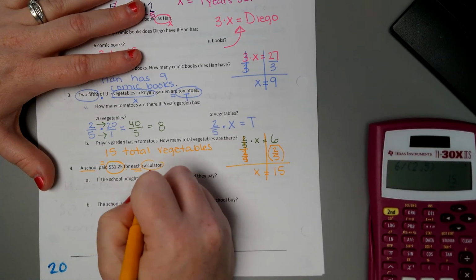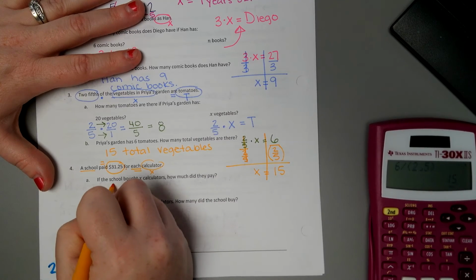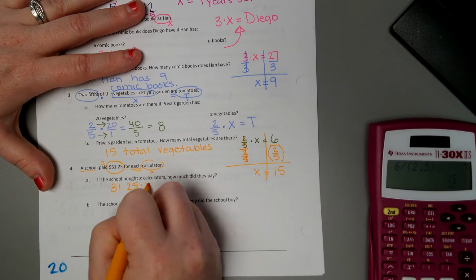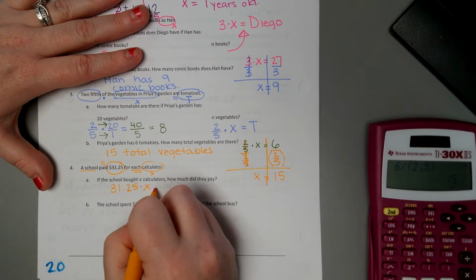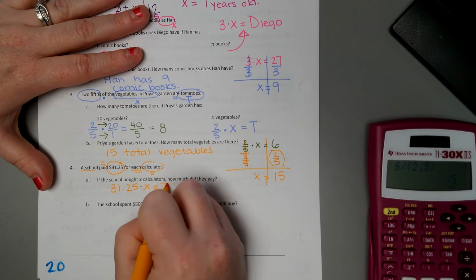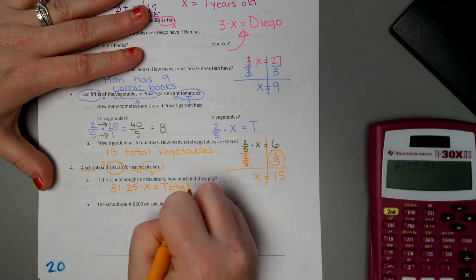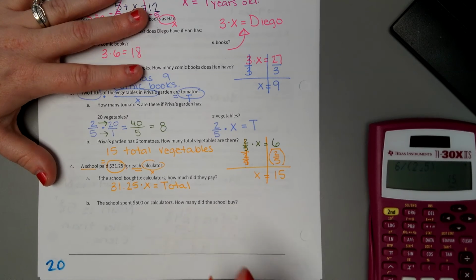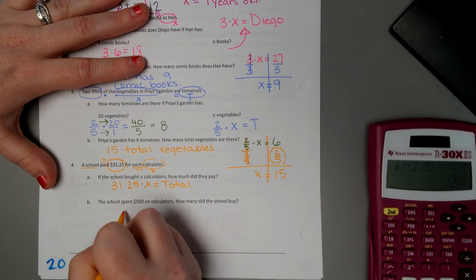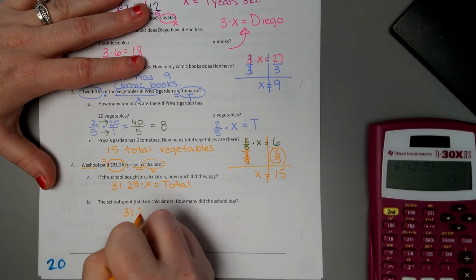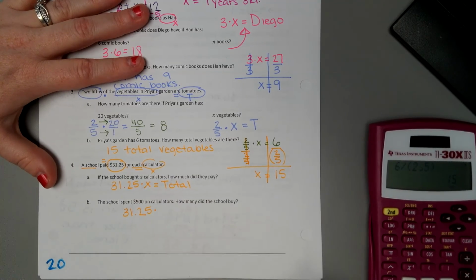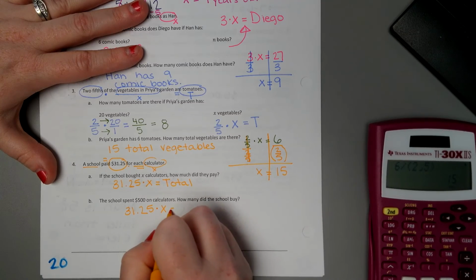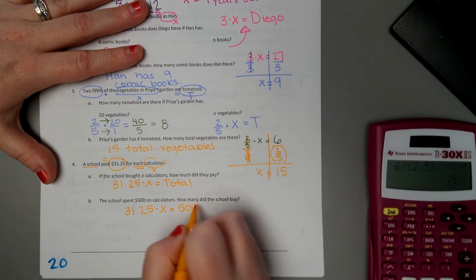And calculators is saying it's X. So we have, they paid $31.25 for each, so multiplying calculator equals total. The school spent $500 on calculators. How much did the school buy? So we have to rewrite our equation. Do we know how many calculators? That we don't know. So we have X calculators, and it equals 500.